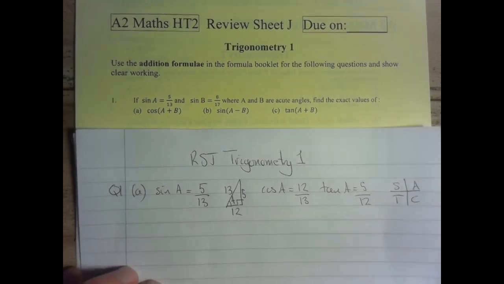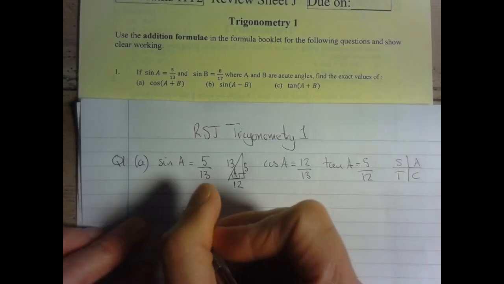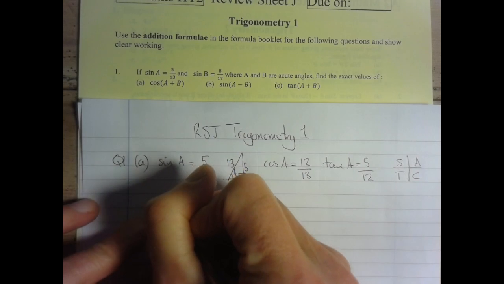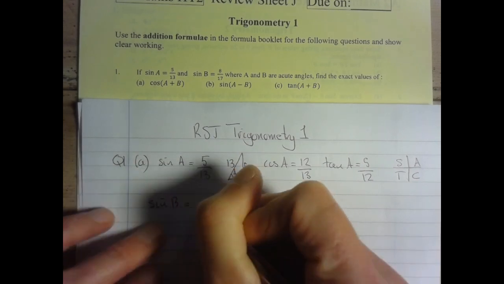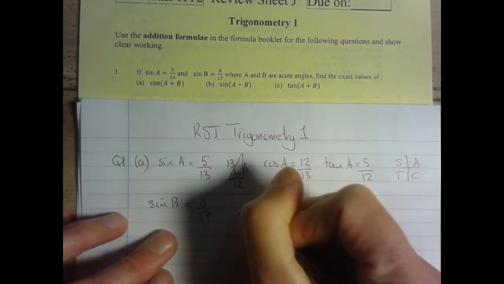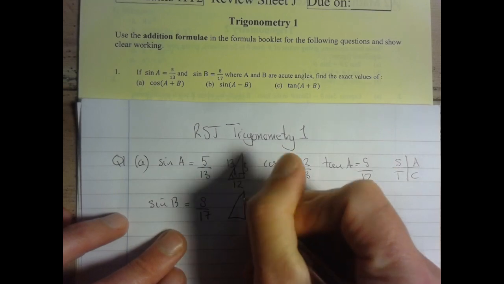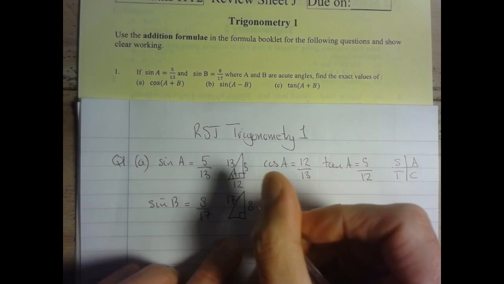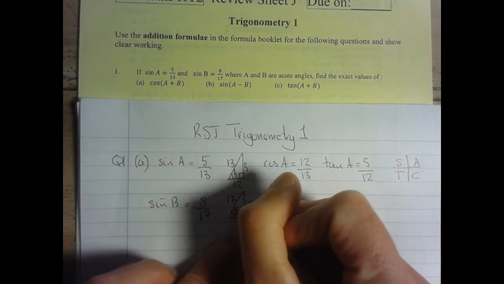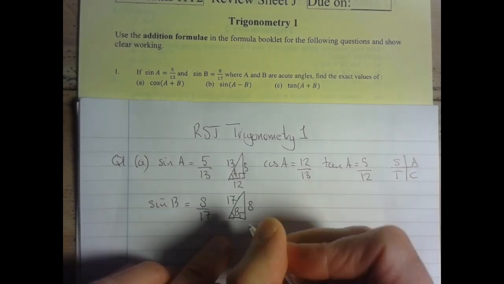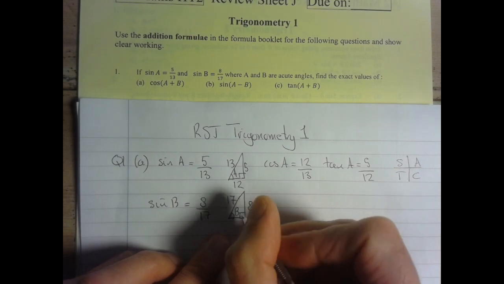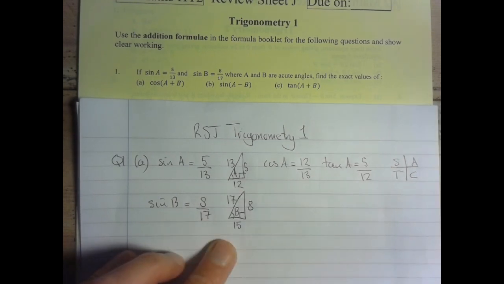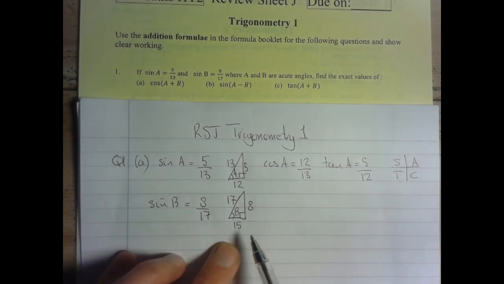I'll simply do the same for the B angle. So I can say the sine of B is given as 8 over 17. I will draw a little quick triangle just so that gives me a chance to think this through. 17 squared minus 8 squared is going to be my adjacent side here, which if I work it out is 289 minus 64, 225, square root 15. It doesn't have to be a whole number, but in this case it is.